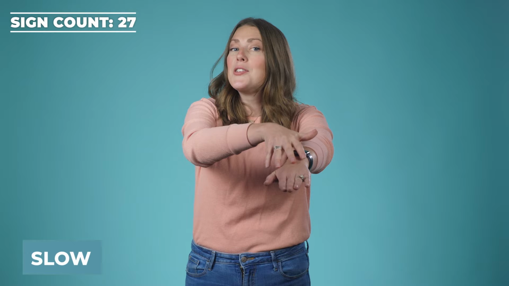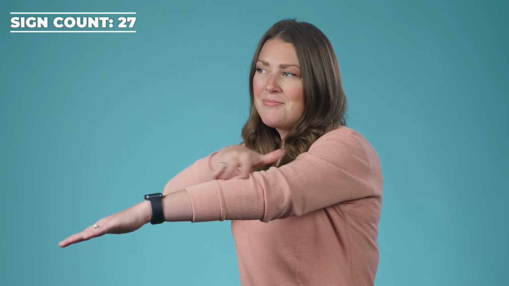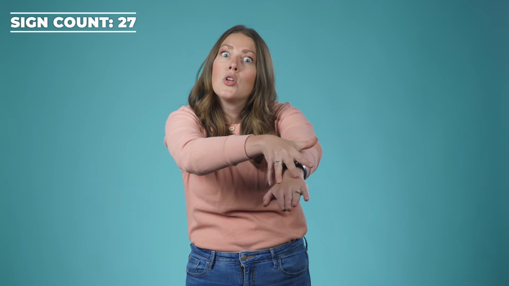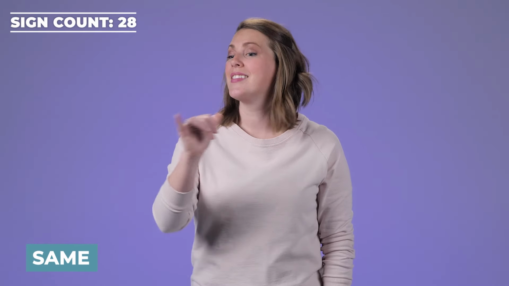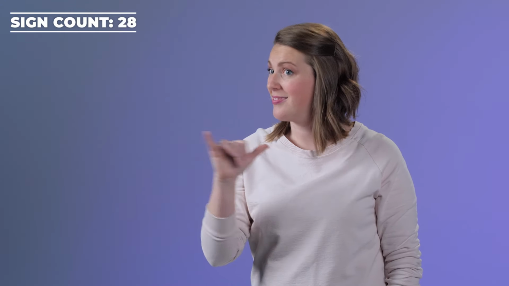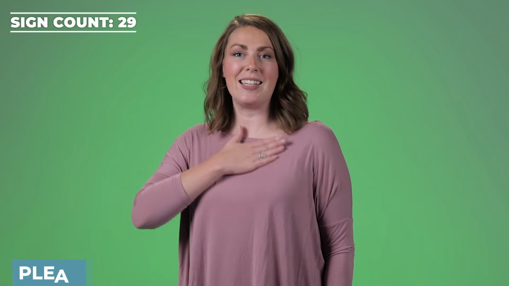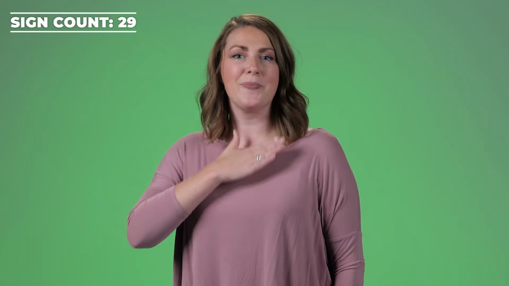Slow. Your dominant hand is moving slowly up your non-dominant arm. And if you want to show somebody that you want them to sign really slowly, you slow it way down. Same. This Y hand is showing that something's the same. Please. It's a flat hand making a circle on your chest.